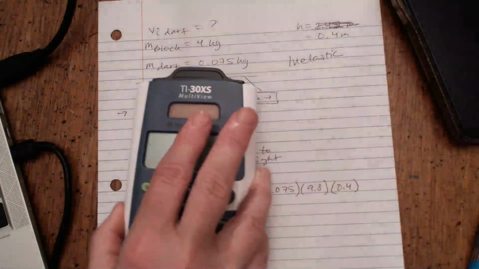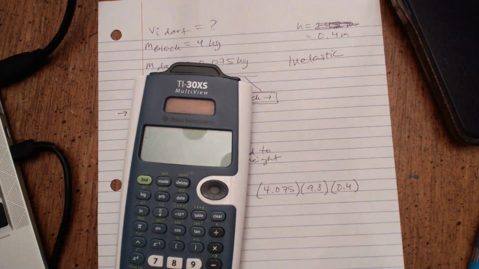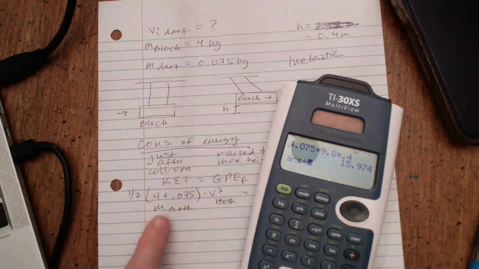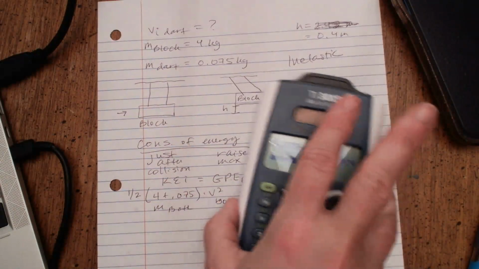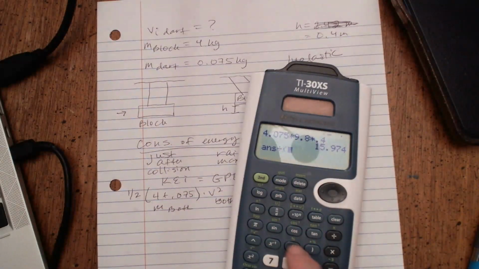So now I'm just going to do some calculations. 4.075 times 9.8 times 0.4 gives me that. I'm going to divide that by the stuff on this side so I can get velocity of both by itself. So I'm going to divide by 0.5 times 4.075, which gives me 7.84.